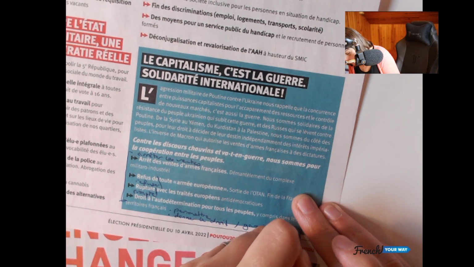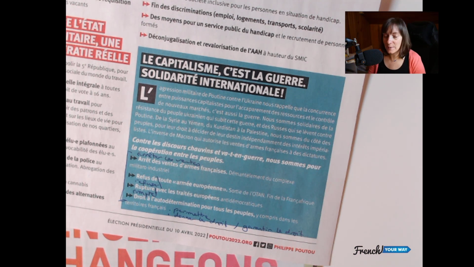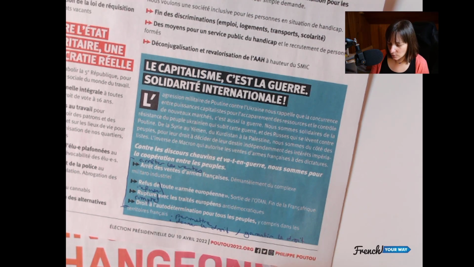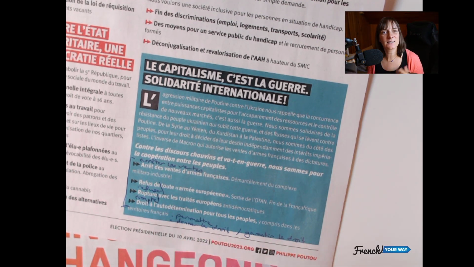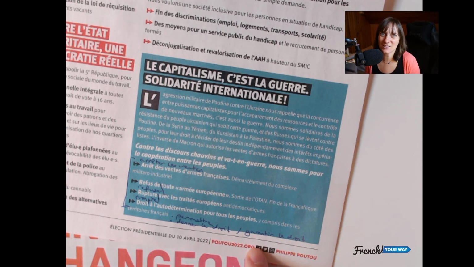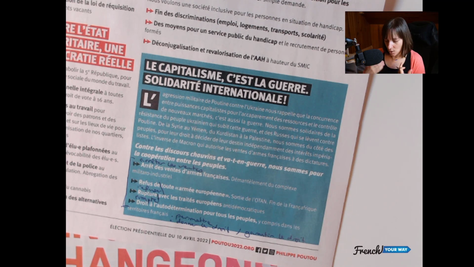Garantir le droit à l'autodétermination européenne. Voilà, that's the infinitive form, which is neutral. We could try to do like Nicolas Dupont-Aignan and put it in the imperative. And let's do this. Donc, arrêtons les ventes. Refusons toute armée européenne. Rompons avec les traités européens. Permettons ou garantissons, that's like finir, it's a -issons verb, garantissons le droit à l'autodétermination pour tous les peuples, etc. Voilà, so that was just to make you play a little bit with nouns and verbs here.